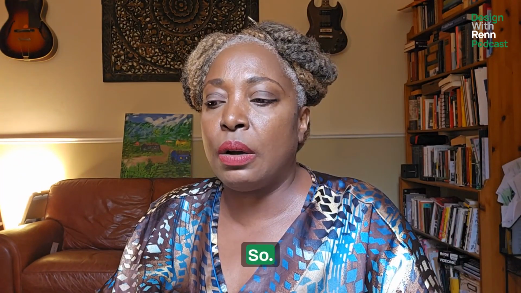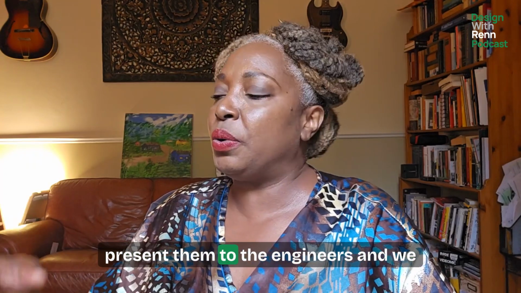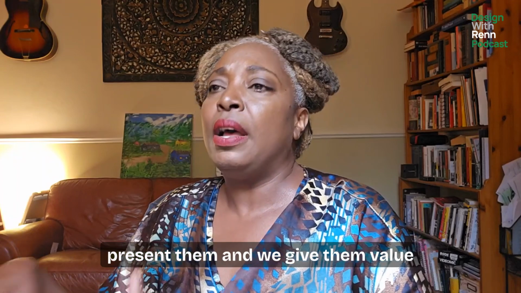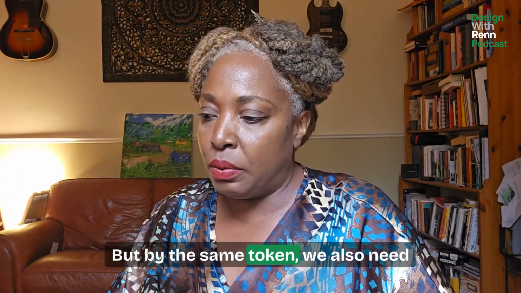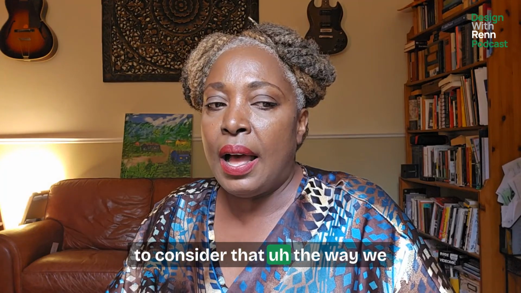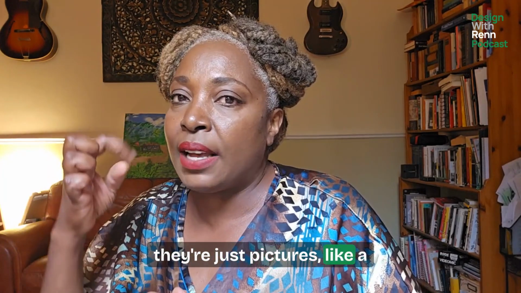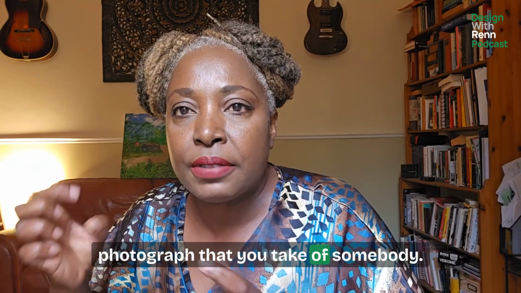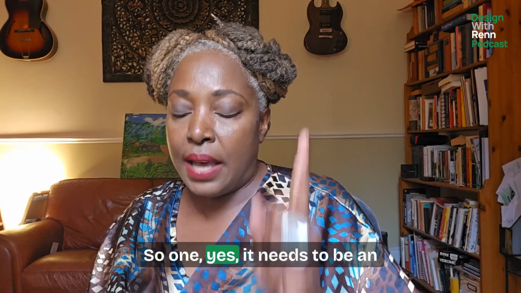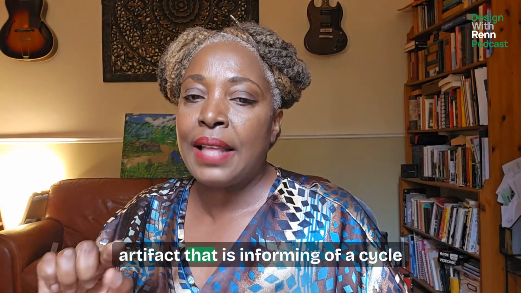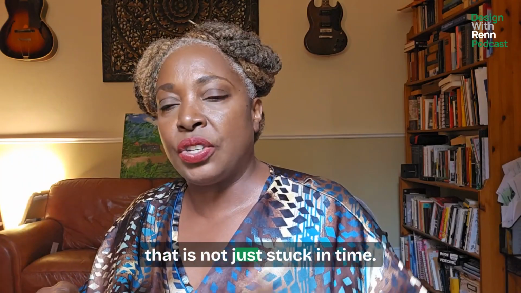So that's one thing. We take these personas and present them to the engineers, and we give them value when we do that. But by the same token, we also need to consider the way we present them, framing that these are just pictures, like a photograph that you take of somebody. That person may have changed and grown from there. So yes, it needs to be an artifact that is informing a cycle of research that is not just stuck in time.